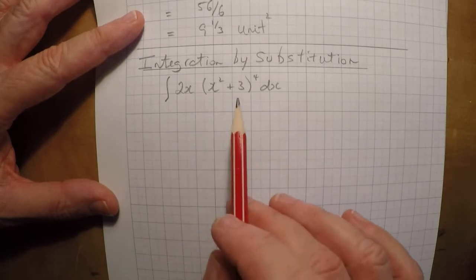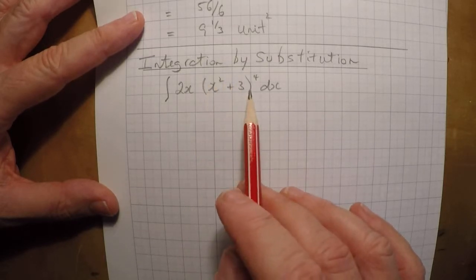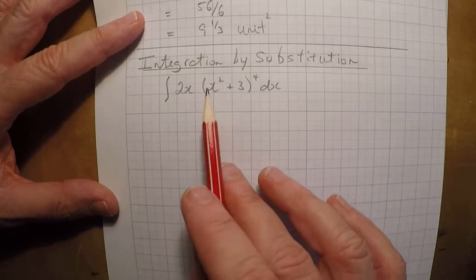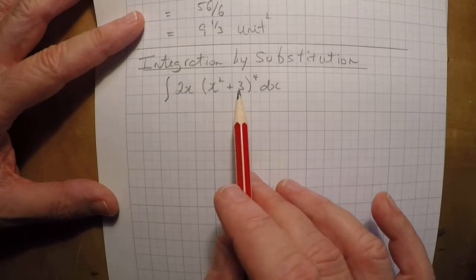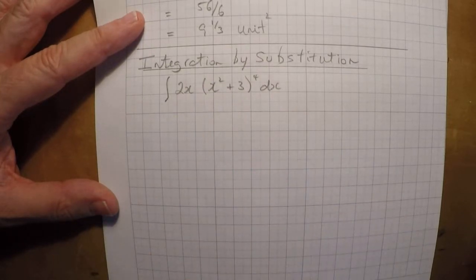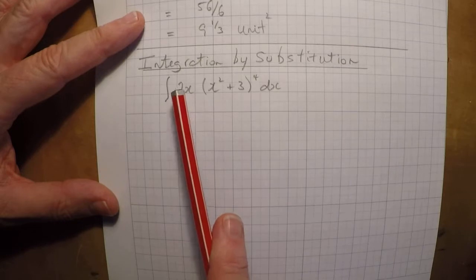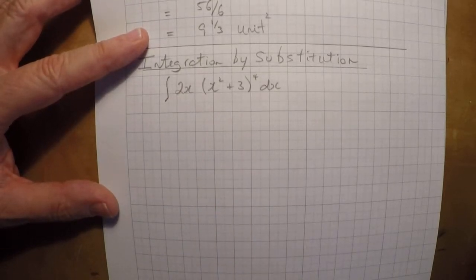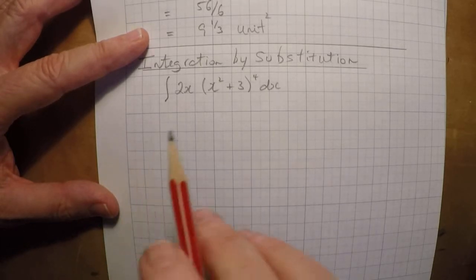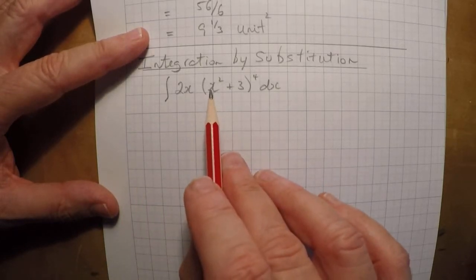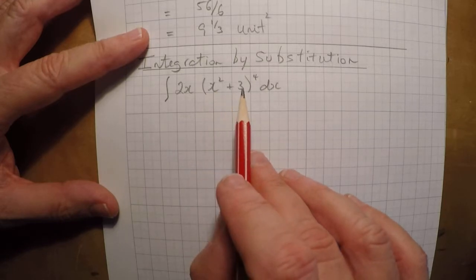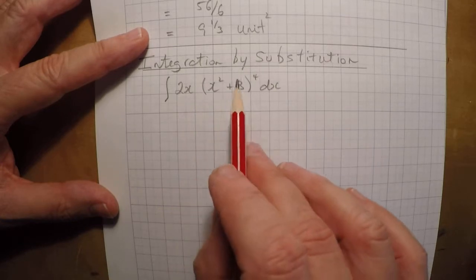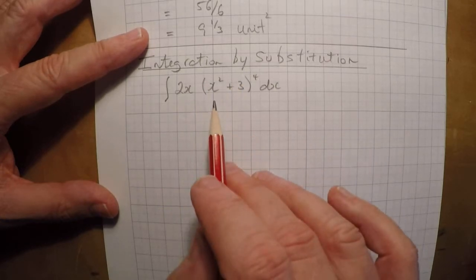The alternative is to look for something here that we can replace with a simpler expression. Now, the key to this method is something in our working. If we find something and we take a derivative and that derivative is equal to or part of another thing in our expression, then it's pretty much a no-brainer that we should do substitution. I can see that the derivative of x squared plus 3 would be 2x, and 2x is sitting right here. So I'm going to let the x squared plus 3 be the thing I substitute.